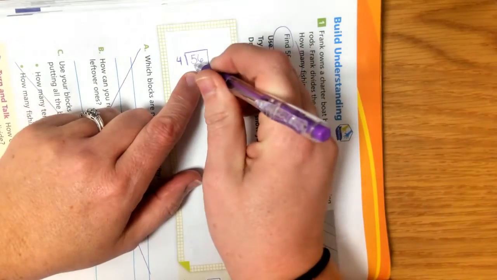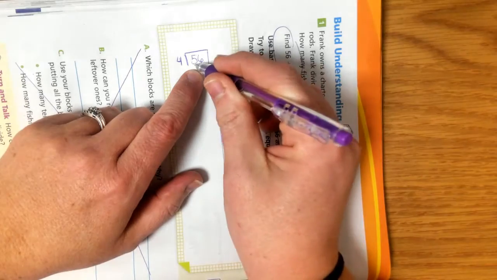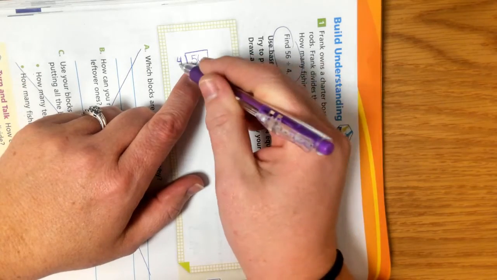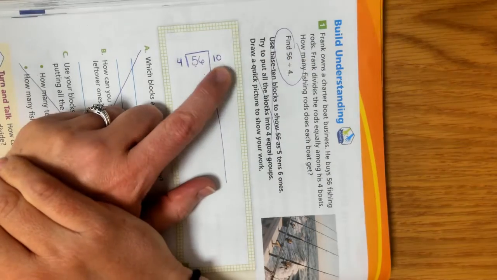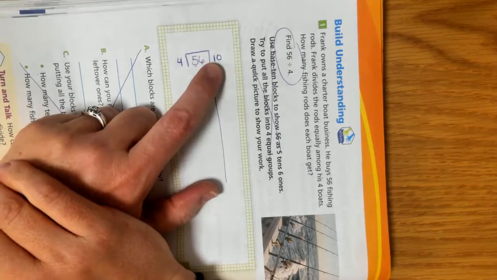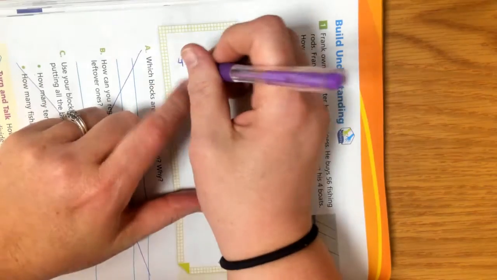So again, I look in my tens place, right? I have a 2-digit number. I look in my tens place. My 5 is bigger than my 4. So I know I can use a 10, because 10 fours, right? 10 times 4 is 40.